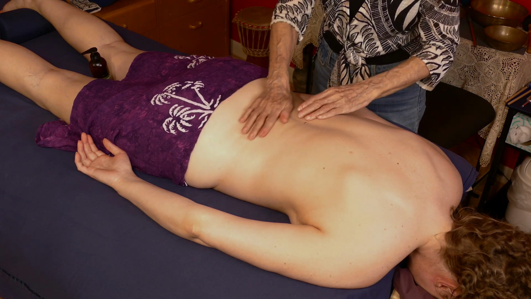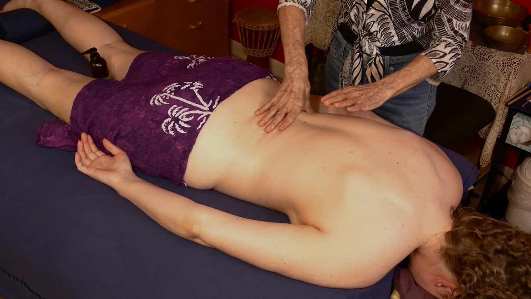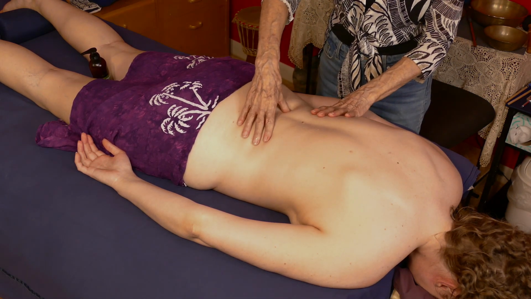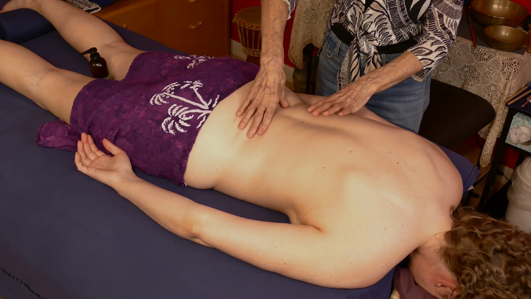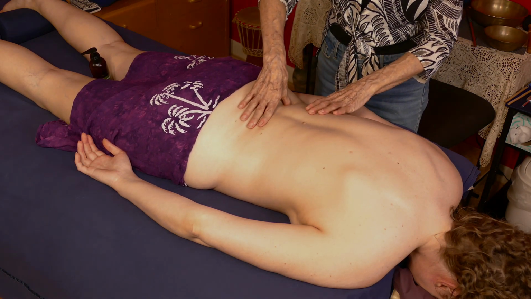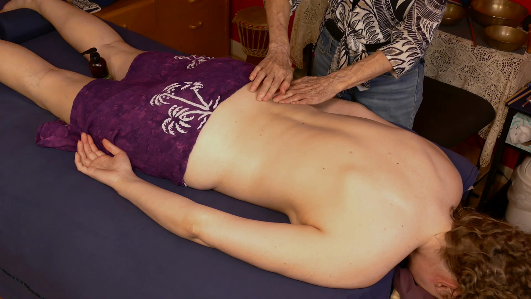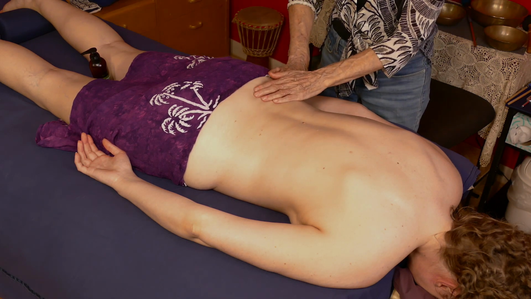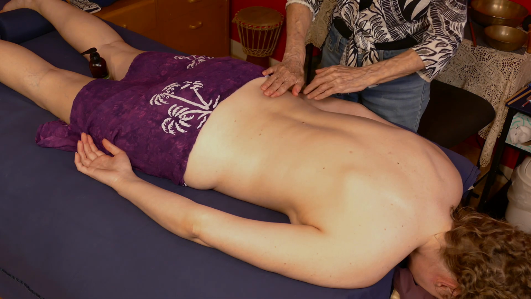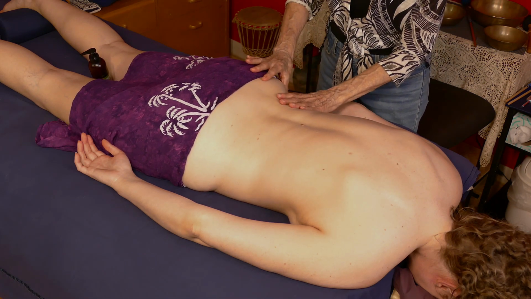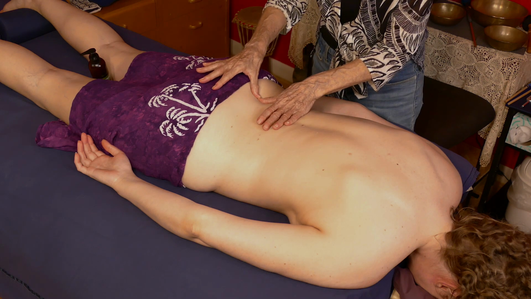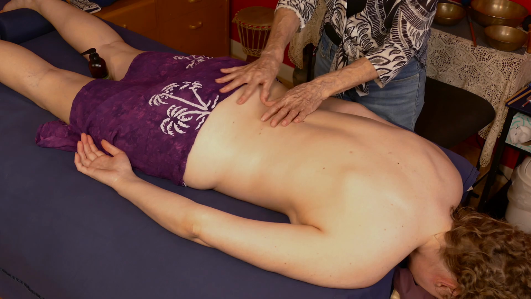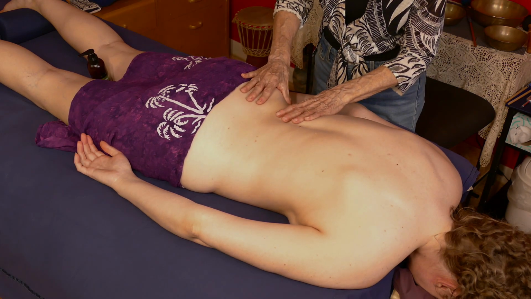Okay, I'm going to do this on the other side, which you're not going to be able to see, so I'll do this a little quicker. But this side isn't as, I don't know if it's because she's relaxed more or what, but this side never did feel quite as washboardy as the other side. Just wrapping this up.